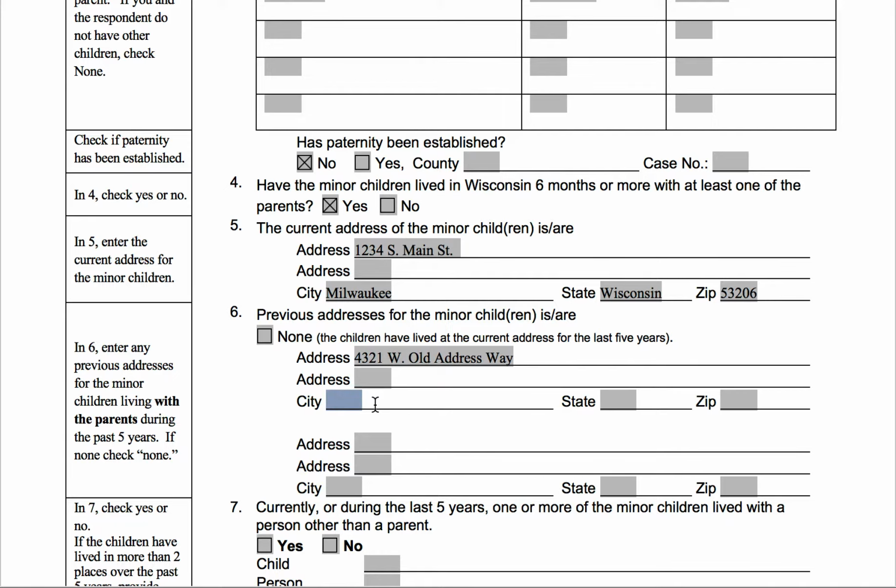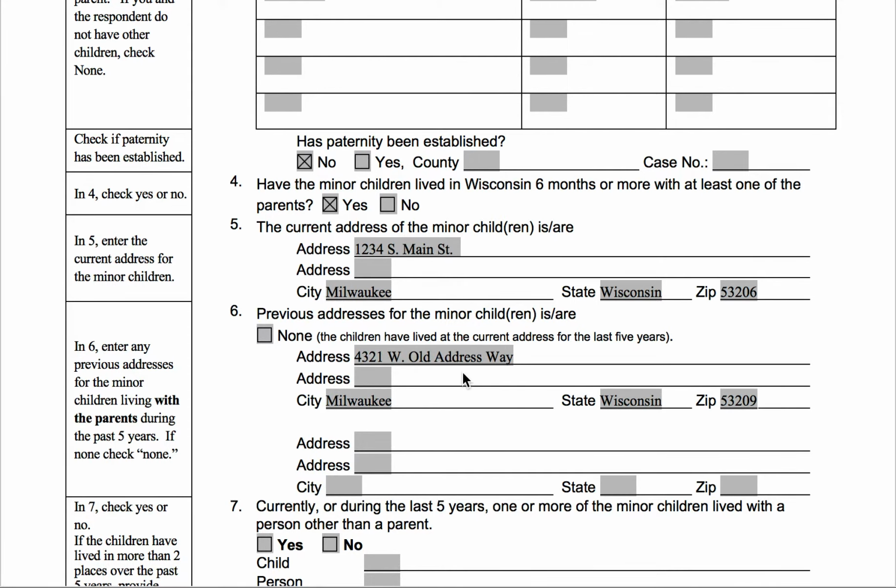And maybe that was in Milwaukee as well. Wisconsin. Some people will go, it's been 5 years, I don't know. Again, if you can obtain that information, do you have an old email with it? Do you have anything that might still have that information? If so, put that in. If not, put as much as you know. So if you know the city and state, put that. If you know it was on Old Address Way, but you don't know the numbers, again, do that. So put as much as you know.